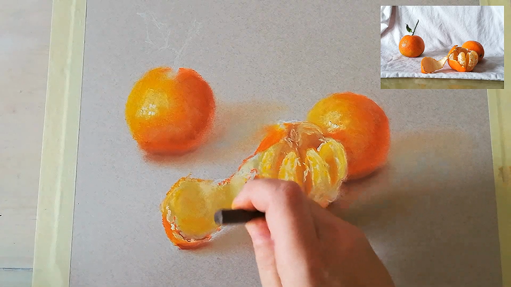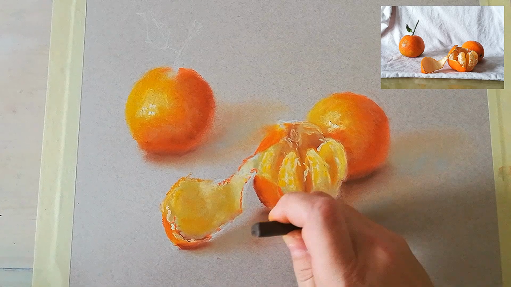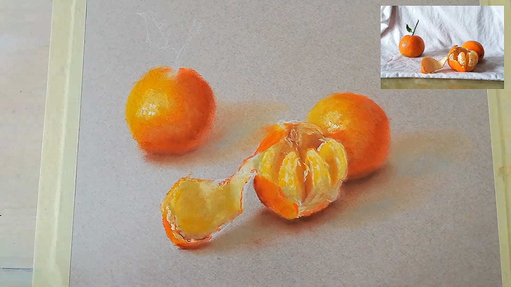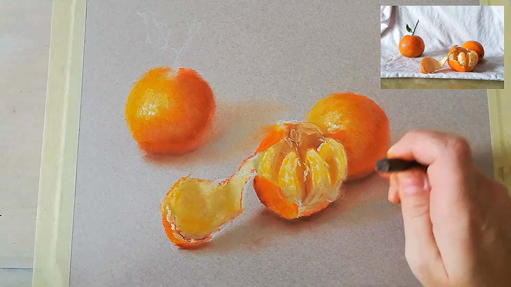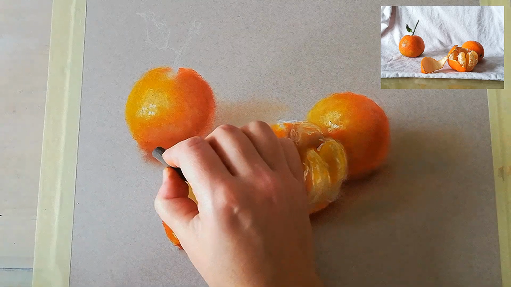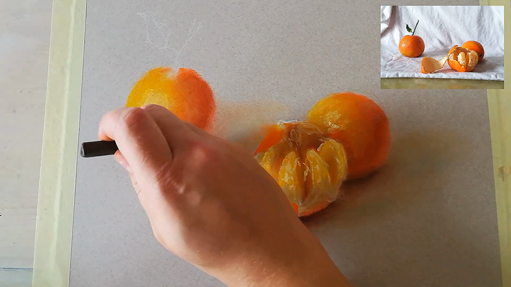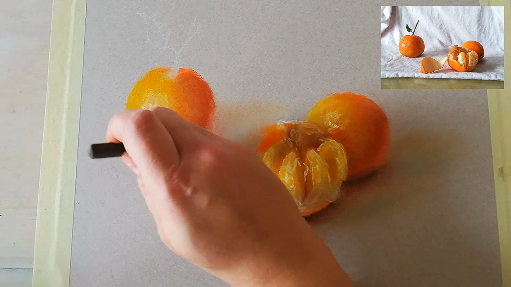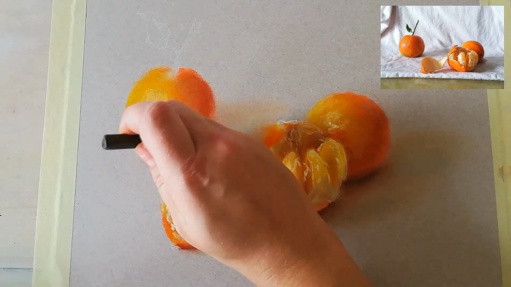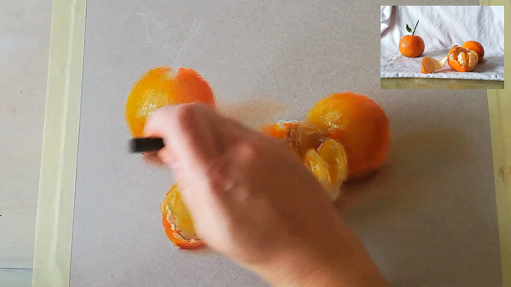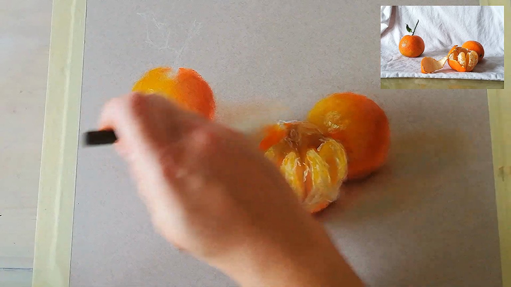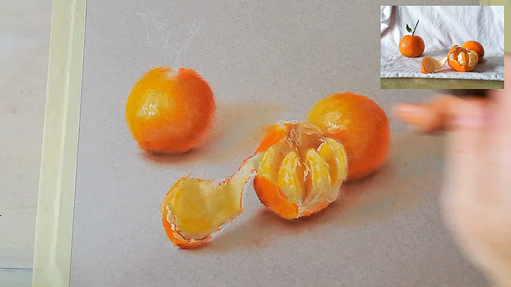If you don't manage to blend it with your fingers, you can use paper stumps or color shapers, like so. So basically the goal here is to create that colorful shadow which doesn't look as if it's pasted onto the paper.